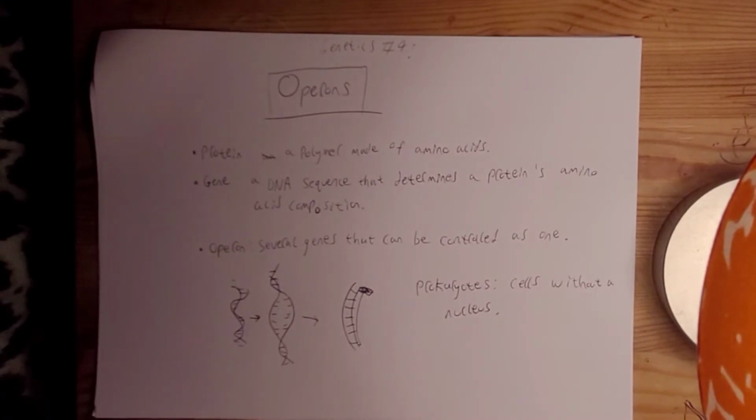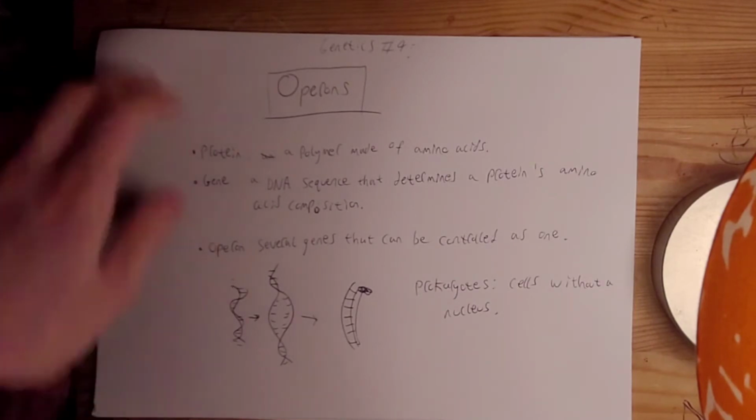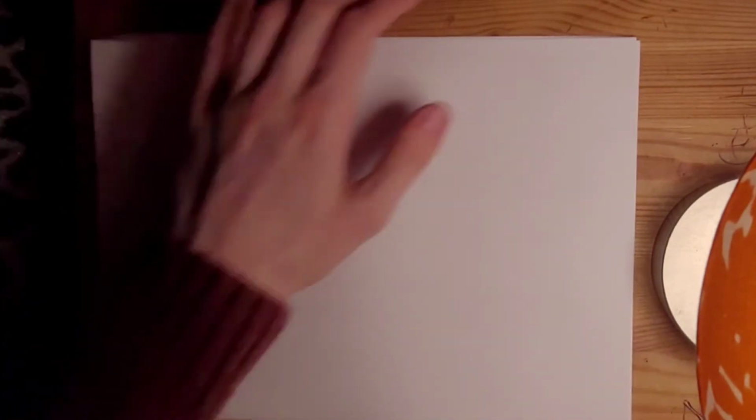As opposed to eukaryotes, whose DNA is kept in a nucleus. Prokaryotes are bacteria and archaea, for example. Anyway, enough of the background knowledge now. Let's get into how operons are actually structured.